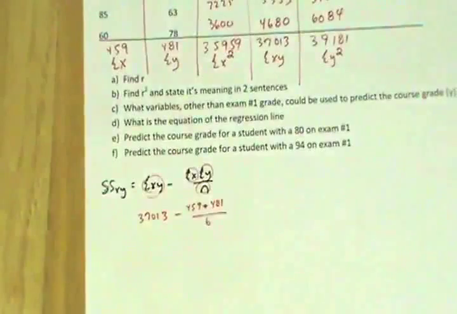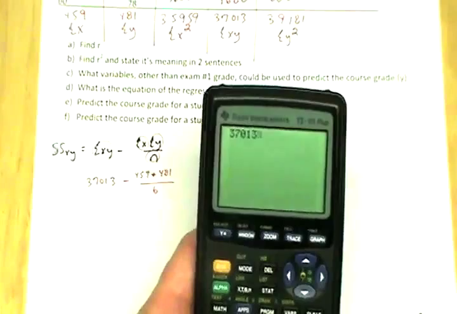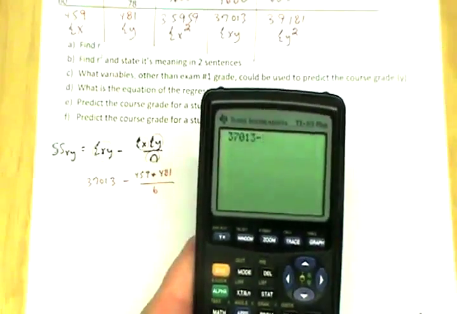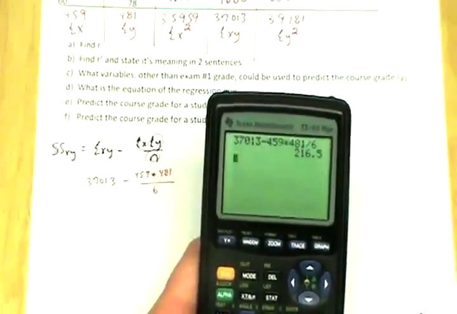Okay, so in our calculator, we're going to put in 37013 minus 459 times 481 divided by 6. We're getting back 216.5.